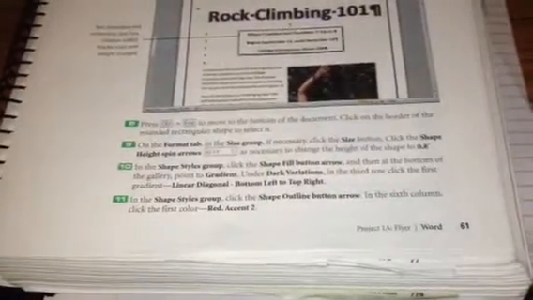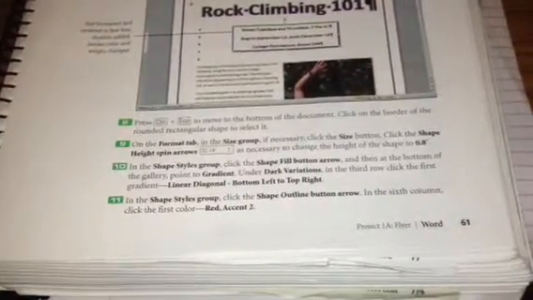Step 10. In the Shape Styles group, click the Shape Fill button arrow and then at the bottom of the gallery point to Gradient. Under Dark Variations, in the third row, click the first gradient, Linear Diagonal Bottom Left to Top Right. Step 11. In the Shape Styles group, click the Shape Outline button arrow. In the sixth column, click the first color, Red, Accent 2.